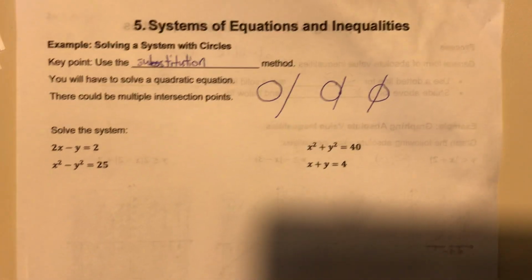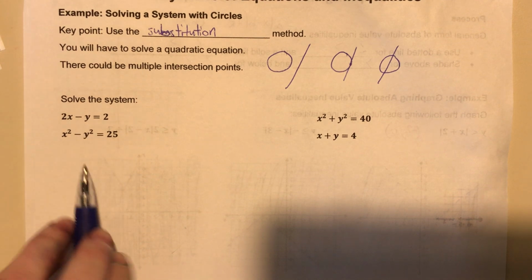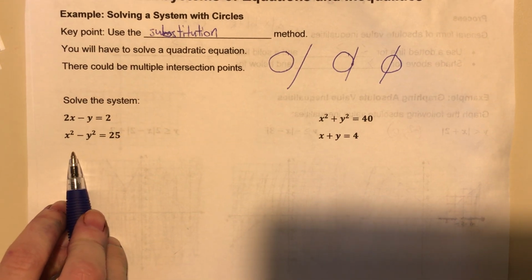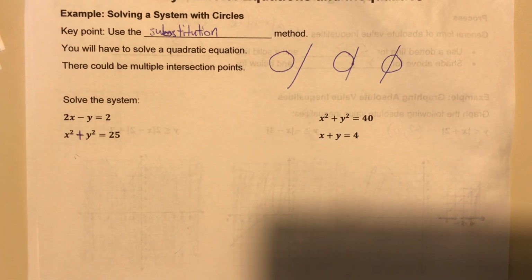So we are going to look at this first one. We've got 2x minus y equals 2, and there is a typo in the next problem. It should be x squared plus y squared equals 25, so that it's actually the equation of a circle. So make sure you change that in your notes.